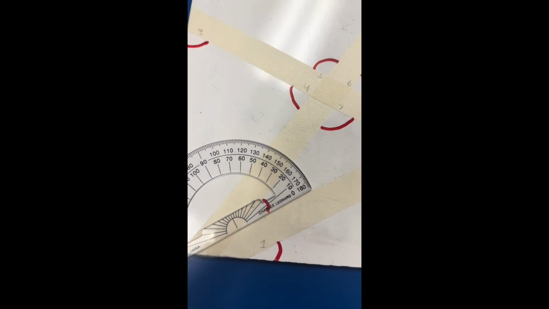And then I'm going to go back and use my protractor, and I'm going to go ahead and measure this angle and see what it comes out to. So let's just line up the zeros, and this comes out to 20 degrees. Now I'll go back and I'll record 20 degrees, and I will move on to number 3.